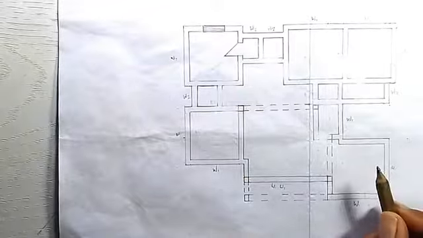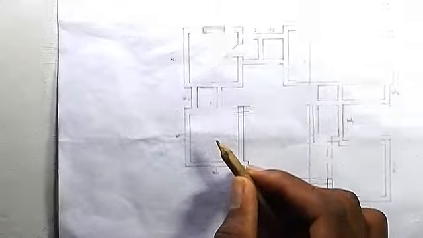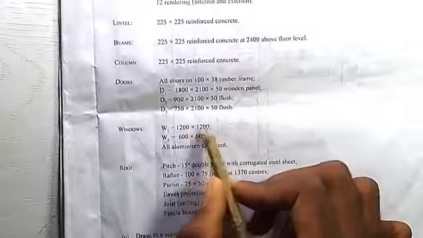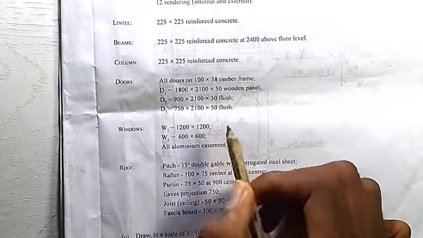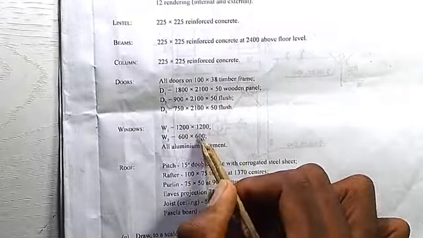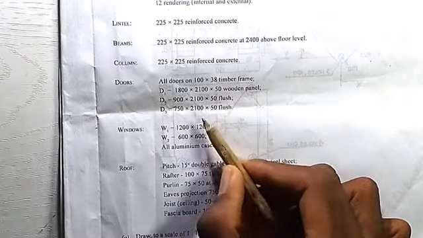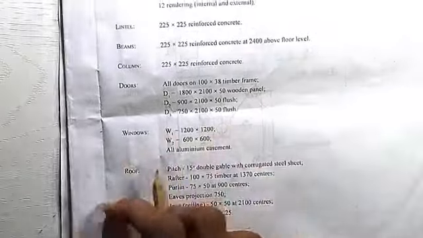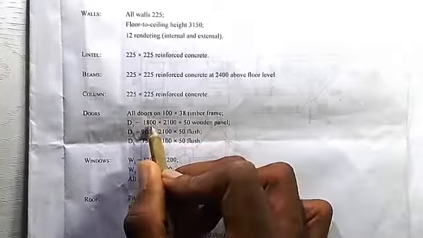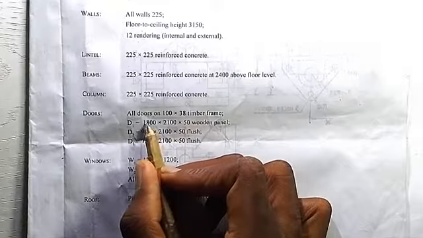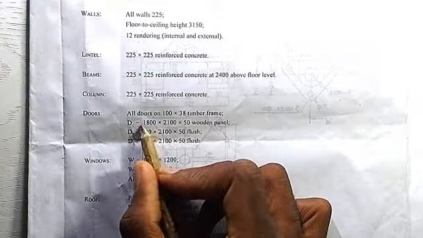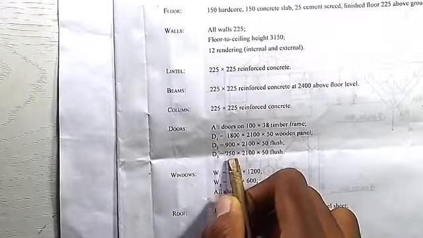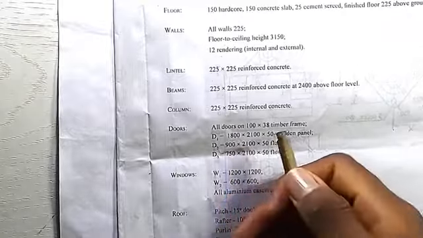So for the window, we're having 1.2, so it's 1.2 m. Take note of that. W2 we're having 600, so that is 0.6 m converted to meters. You know how we did that. So that's for windows. Then for doors, we are making use of the other one, the smaller one for the width. So D1 we're having 1.8, mark them for you. Then D2 we're having 0.9, D3 we're having 0.8. So that's for the doors. So take note and let's start drawing.